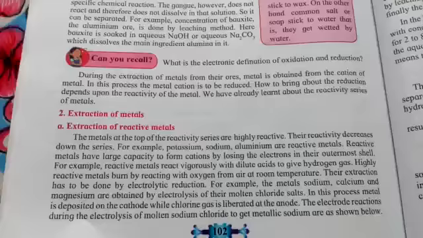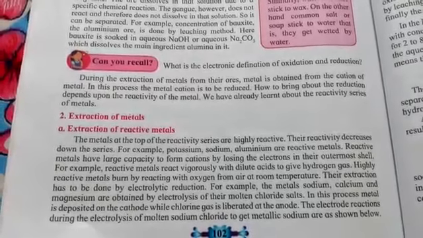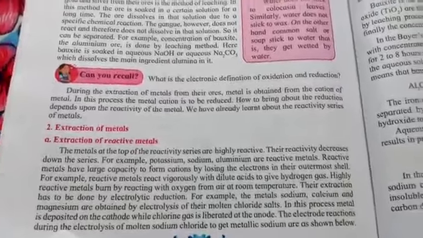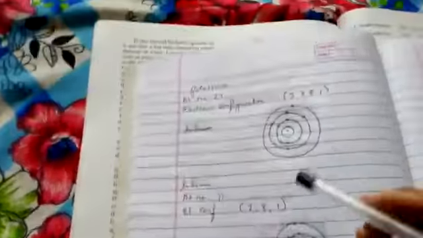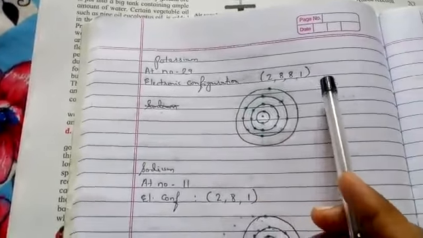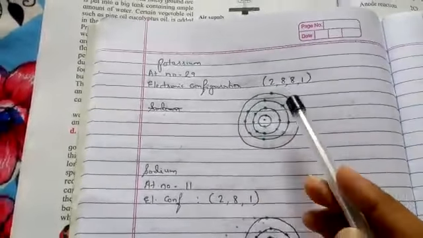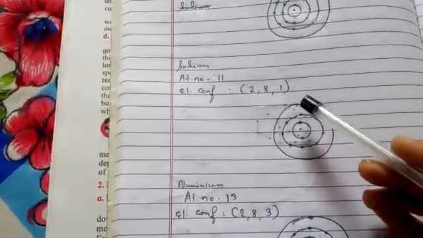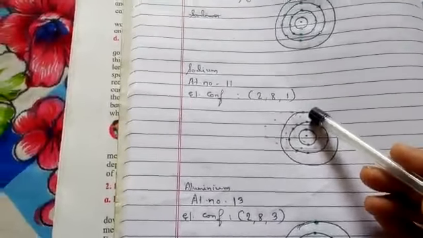And the reason behind the reactivity is that they easily lose electrons to form cations from their outermost shell. Wait, I'll show you over here. See, this is potassium with atomic number 19 and electronic configuration 2881. So it has only one electron in its outermost shell, so it will lose this one electron easily and will form a cation. Then sodium, atomic number 11, electronic configuration 281, also contains one electron in its outermost shell, and that is why it loses this one electron and forms a cation easily.